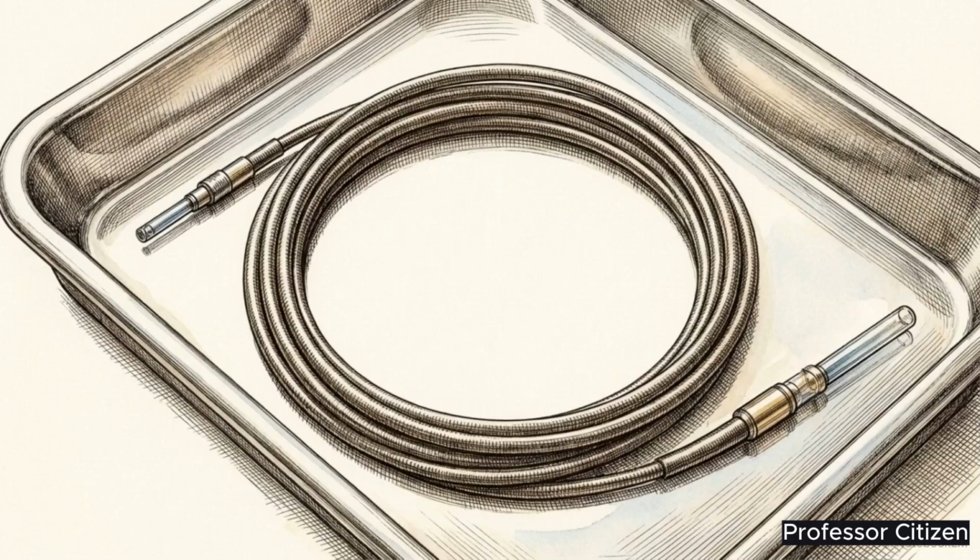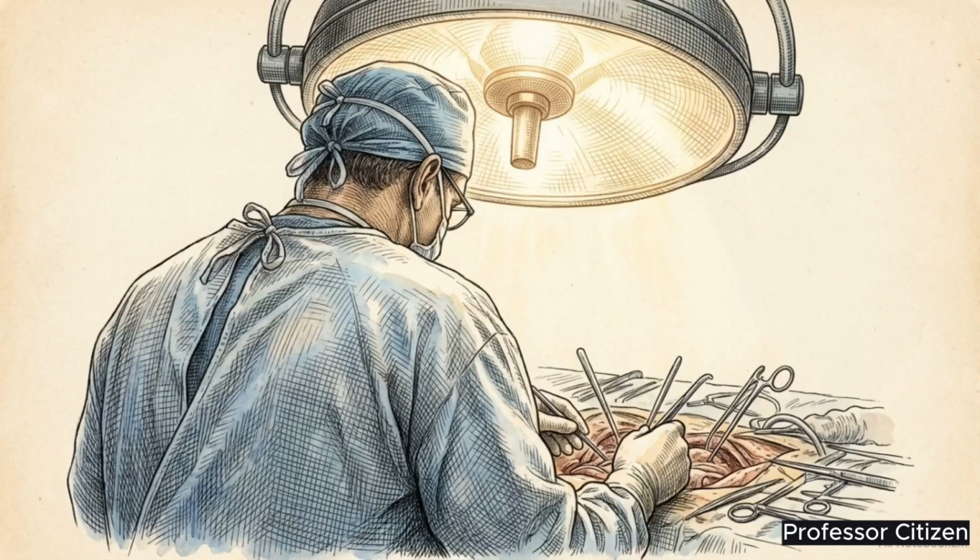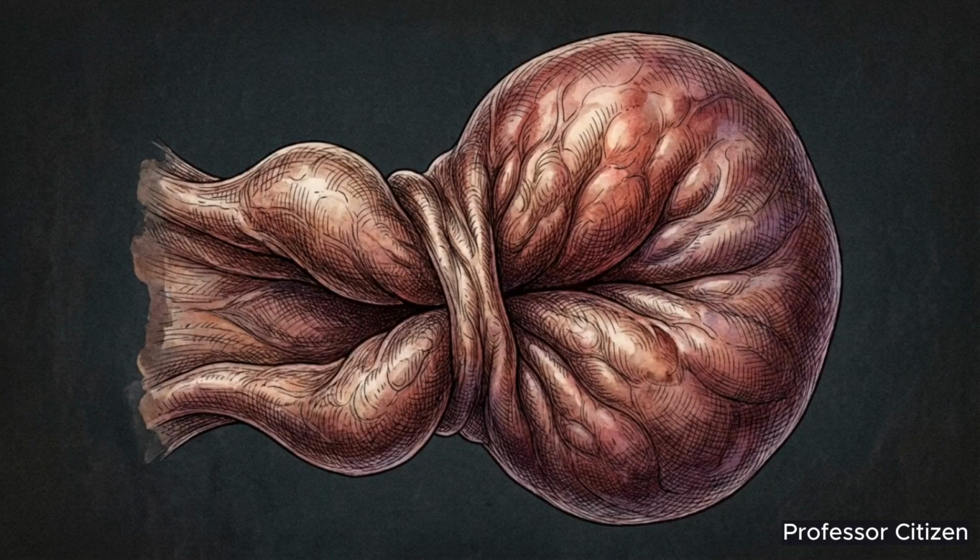Direct visualization via nasal fiber optic laryngoscopy can confirm the diagnosis, but it requires extreme caution. Only a highly skilled operator should attempt laryngoscopy due to the severe risk of triggering total obstruction.